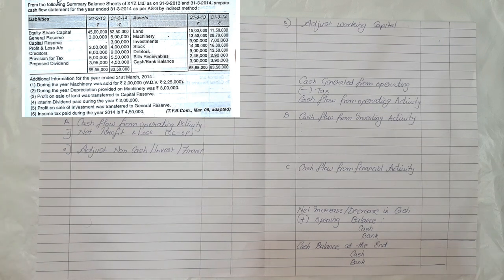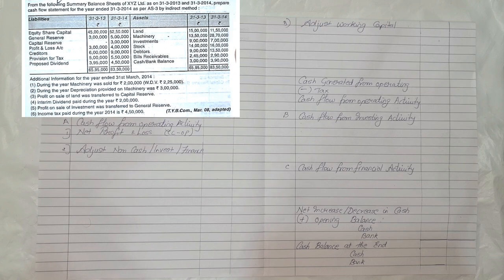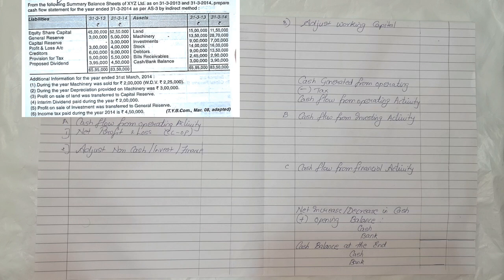I'll read out the question once. It is given that from the following summary balance sheet of XYZ Limited as on 31st March 13 and 14, prepare cash flow statement. They're giving you liabilities, assets, and then some additional information. During the year, machinery was sold for 2 lakhs. The written down value was 2,25,000. During the year, depreciation on machinery was 3 lakh. Profit on sale of land was transferred to capital reserve. Interim dividend during the year was 2 lakhs. Profit on sale of investment was transferred to general reserve, and income tax paid during the year 2014 was 4,50,000. All these adjustments have been given.